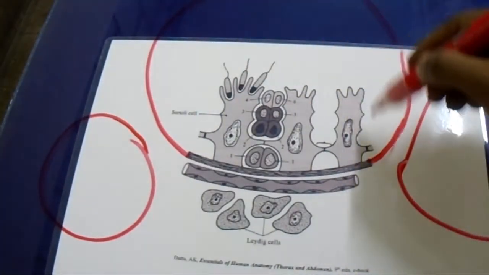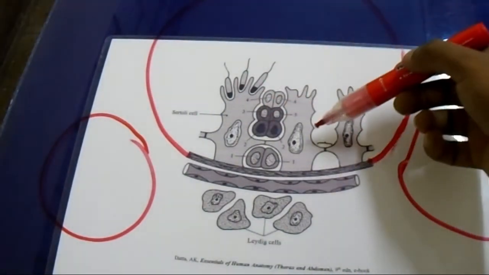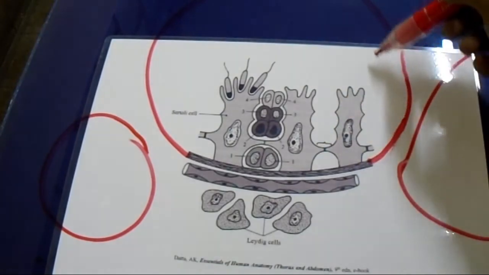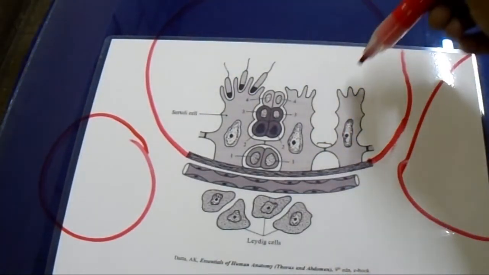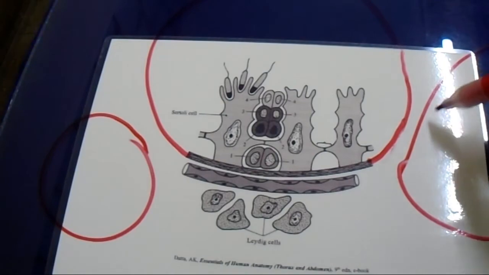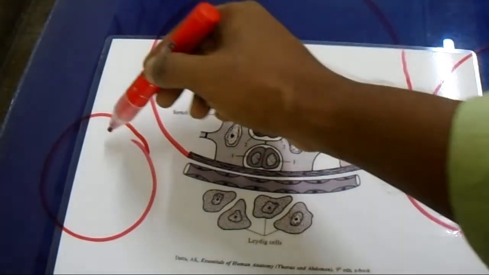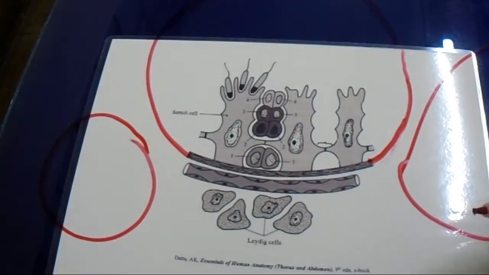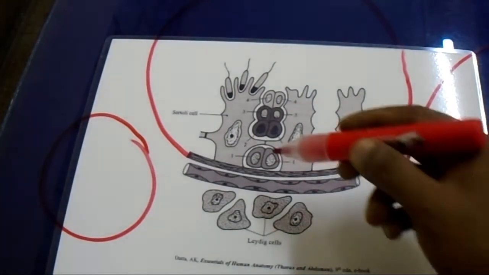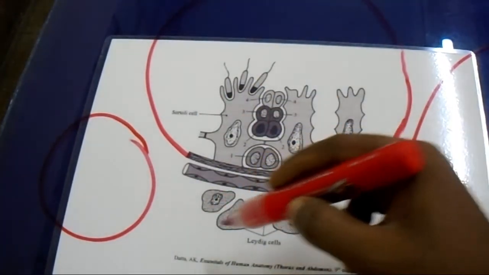We remove this area and only take one portion. This structure is present on the other sides of the seminiferous tubule, here, this side, this side, this side. These cells are situated in between the seminiferous tubules.